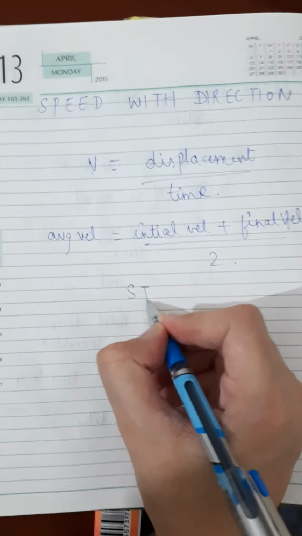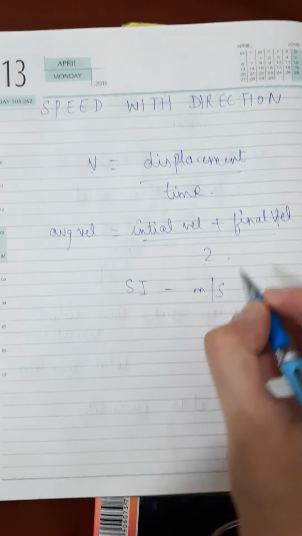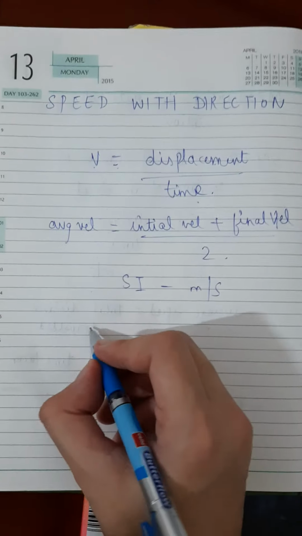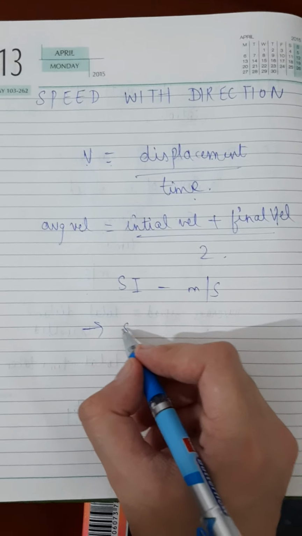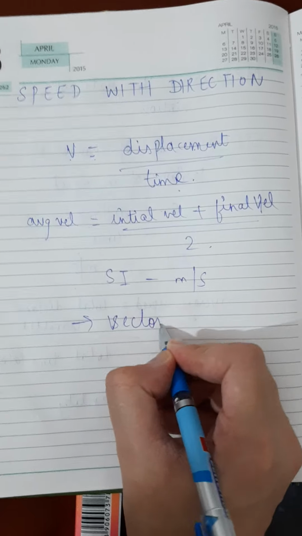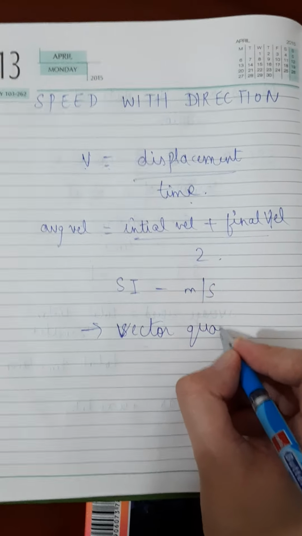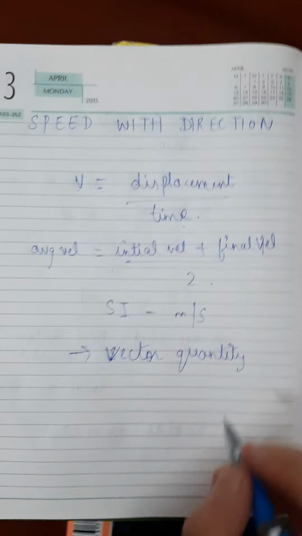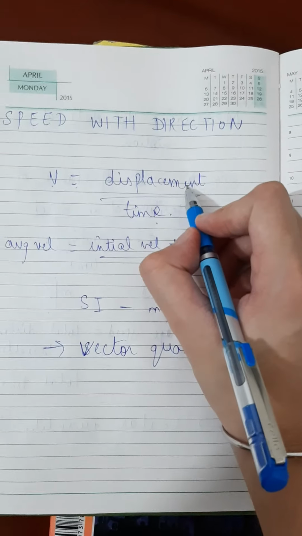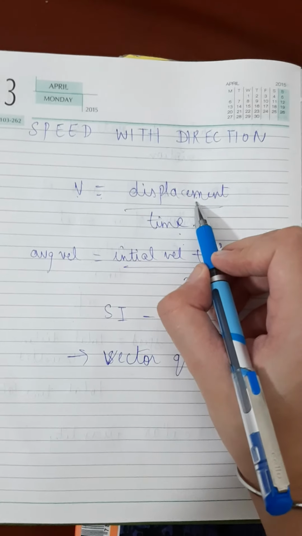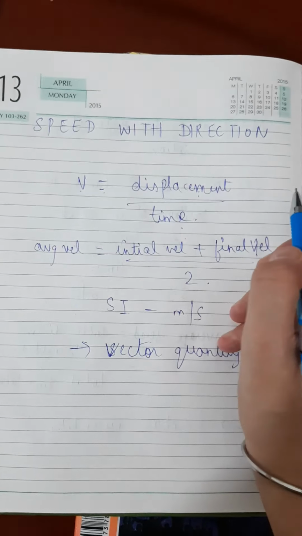Again the SI unit of velocity will be meter per second, as you can calculate it from the formula, and velocity is a vector quantity. Why? Because displacement is a vector quantity and time is a scalar quantity, and the operation between a vector and scalar quantity gives you a vector quantity.